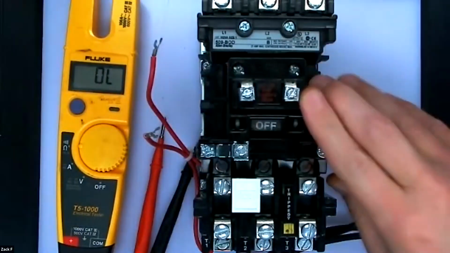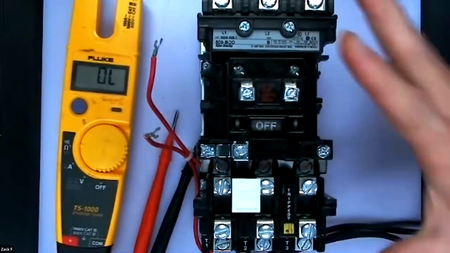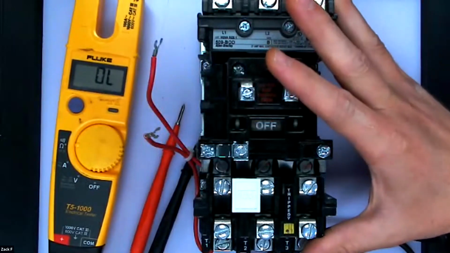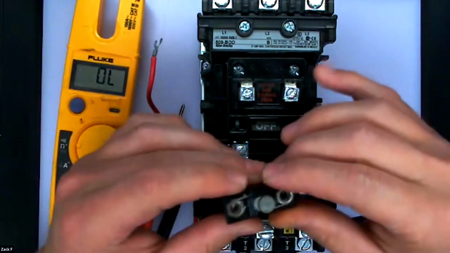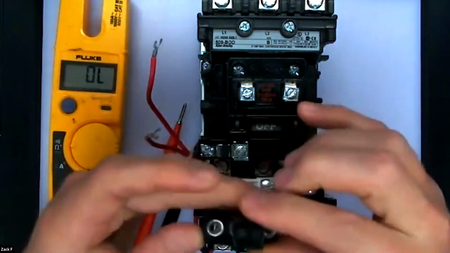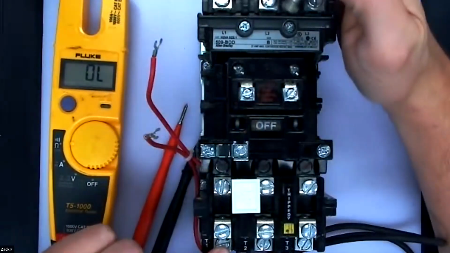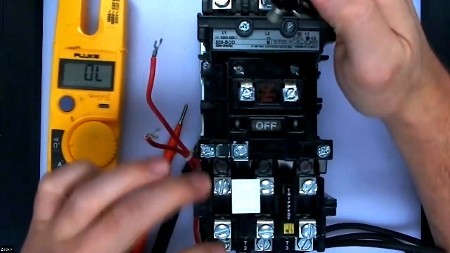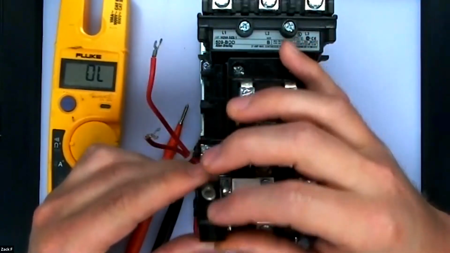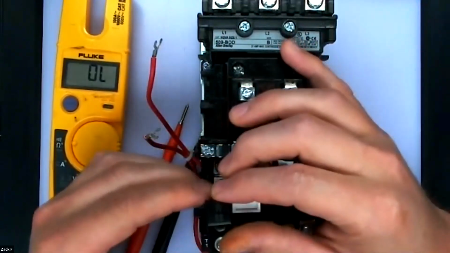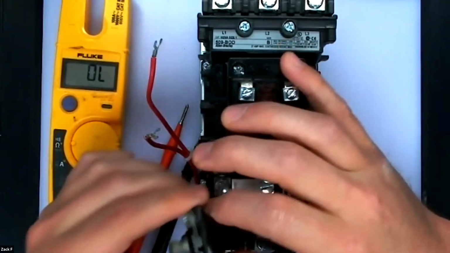So anyway, I energize this coil, which closes the contacts between here and here. The other thing that this has is something called an overload heater. That's this guy right here. Right now, I don't have contact between L1 and T1 because there's no overload in there. That's this thing, and these come in all different kinds of ratings. This one's a W35. I actually have no idea what that means, but I could look it up.